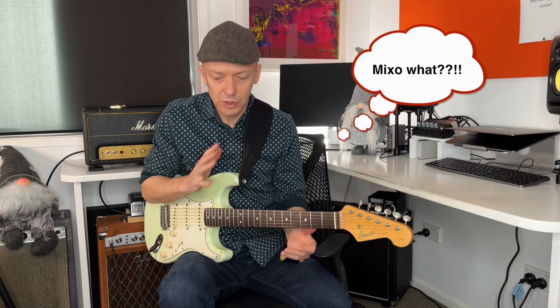Rather than just going, I must learn a mixed Lydian scale, what you've actually done is built it up logically from here are the notes in the chord, here are the extra colours, which are called extensions. They're extra notes in the scale. And then you've actually made musical sense of it, and your ears have had time to catch up and understand how these notes work.